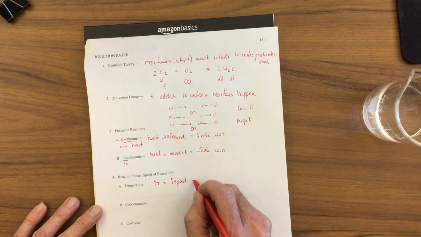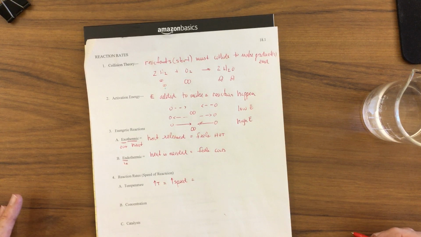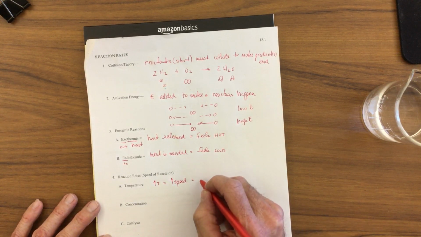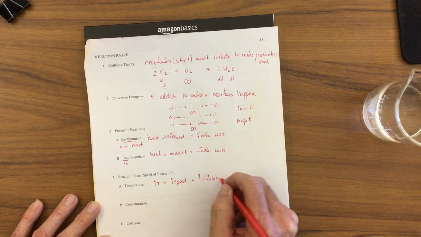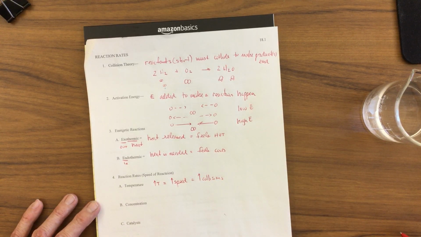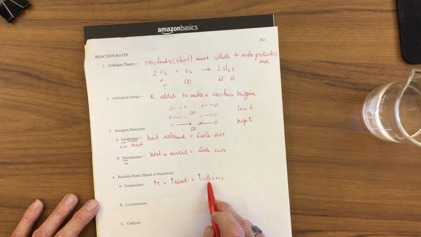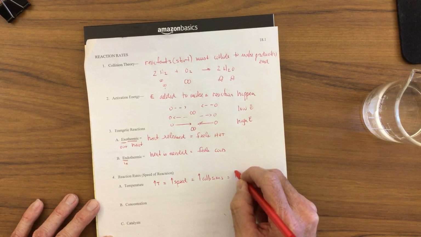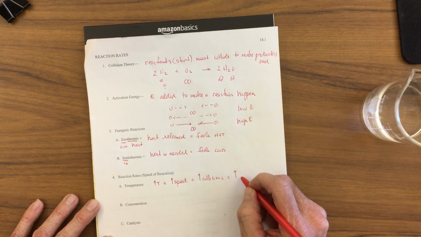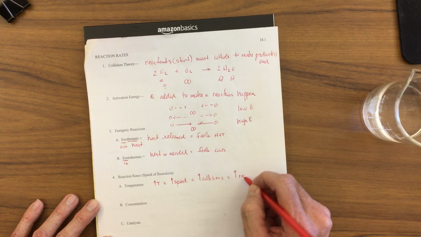So now, what's going to happen to the number of collisions? They're going faster. You're going to increase the number of collisions. Okay, increase temperature, you increase the speed. You increase the collisions, what's going to happen is you're going to increase the rate of reaction, or increase the reaction rate.